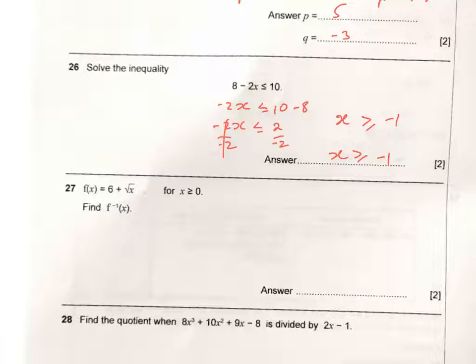But suppose I did not change this inequality and got x is less than negative 1. That would be negative 2, negative 3 to the left. If you put negative 2 here, you have 8 minus negative 2 times negative 2, which is 4. And 8 plus 4 will give you 12. And 12 is not less than or equal to 10. So always check if your answer makes sense.